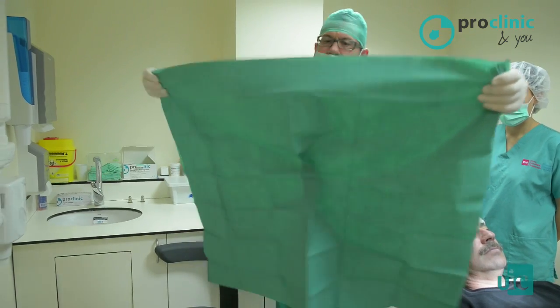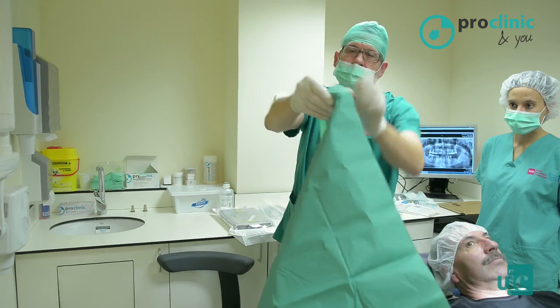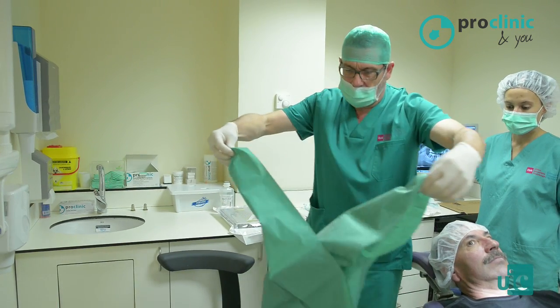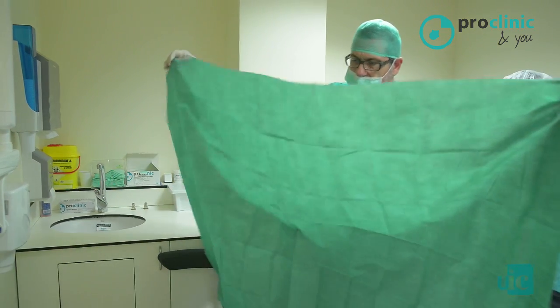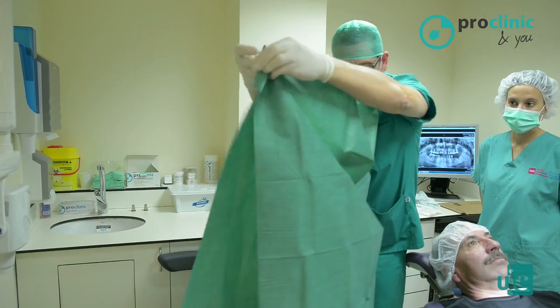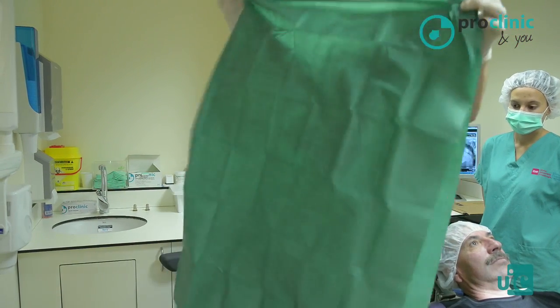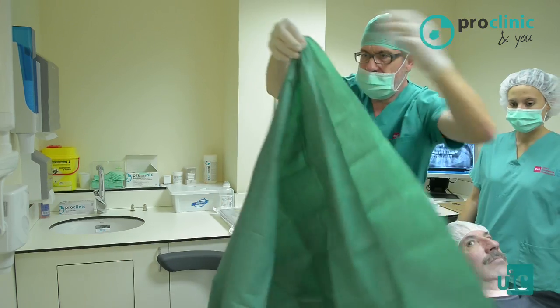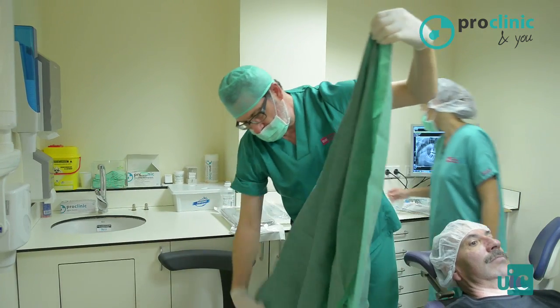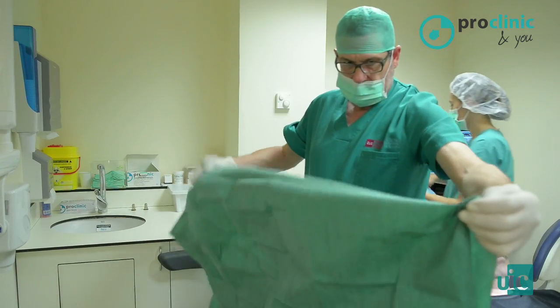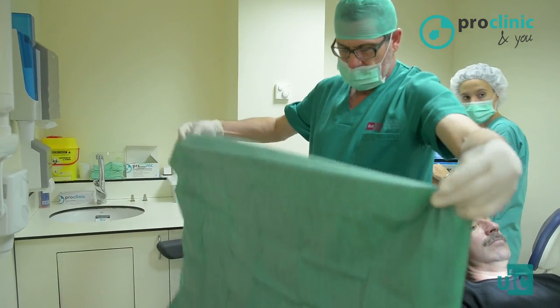To perform an extraction or a dental surgery, it is essential that the surgical instruments and field be sterilized. The patient has to be covered with sterile surgical towels, and we should disinfect every surface with local disinfectants like povidone. All instruments must be sterilized.